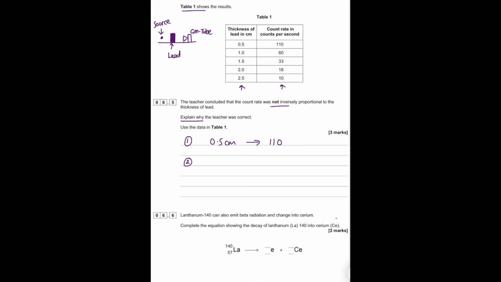Now, if this was inversely proportional, if we doubled the thickness of the lead to 1 centimetre, then the count rate per second should be half of what it was at 0.5, and that would be 55 counts per second. Now, if we look at our results, the actual counts per second is 60 counts per second, which is not 55 as it should be. So that means that it is not inversely proportional.